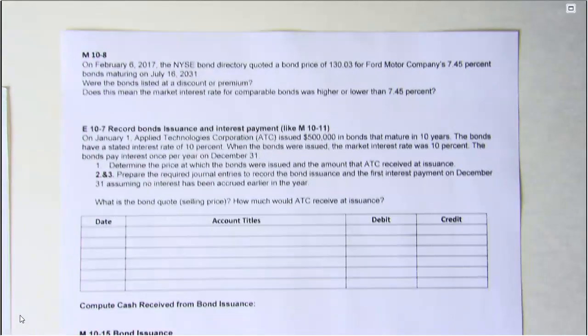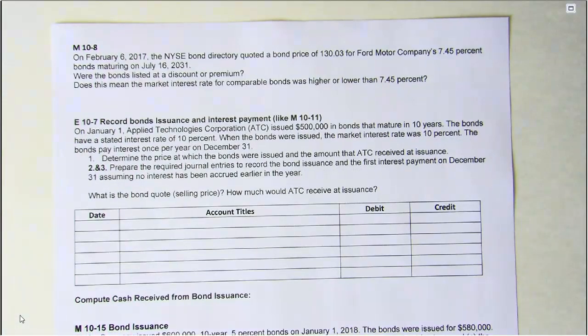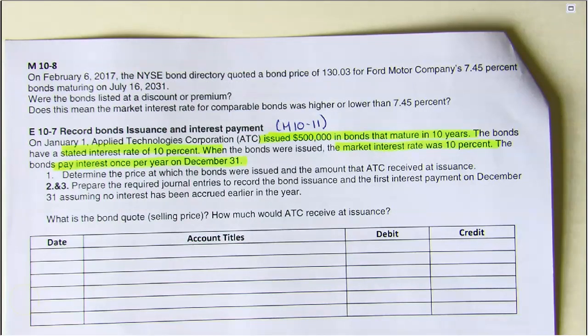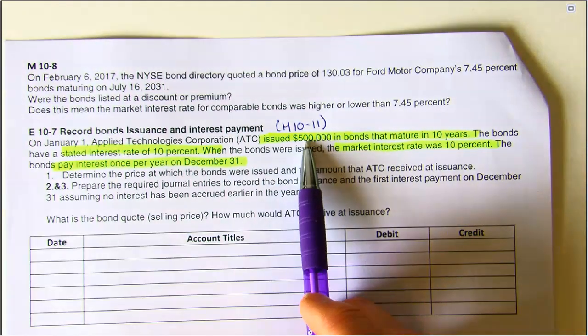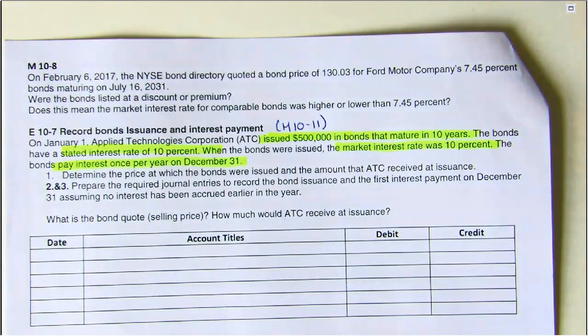We're going to be doing E10-7. Okay, I've scrolled in a little bit here. This problem is similar to M10-11, which you might be seeing on your homework. It says, on January 1st, Applied Technologies Corporation issued $500,000 in bonds that mature in 10 years.